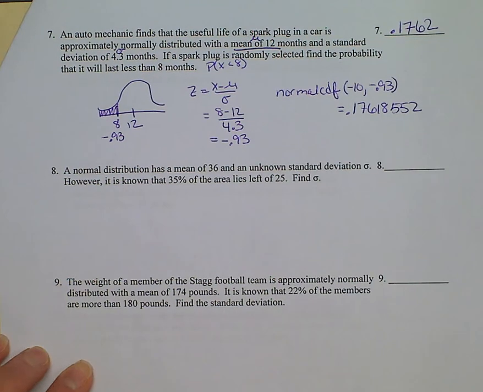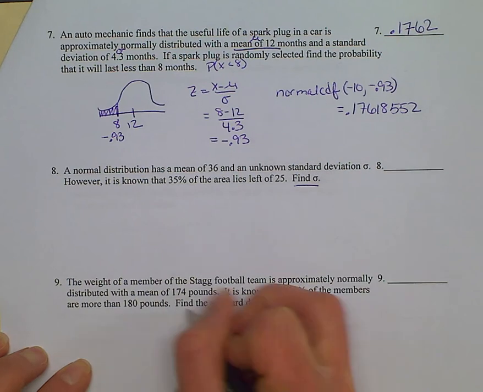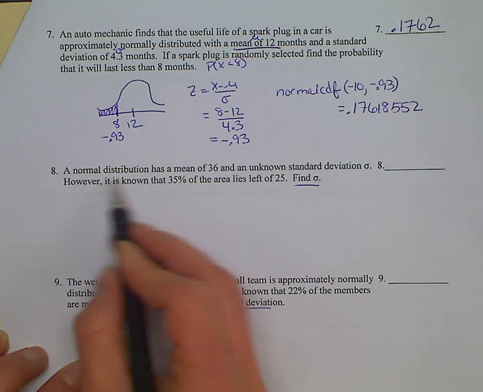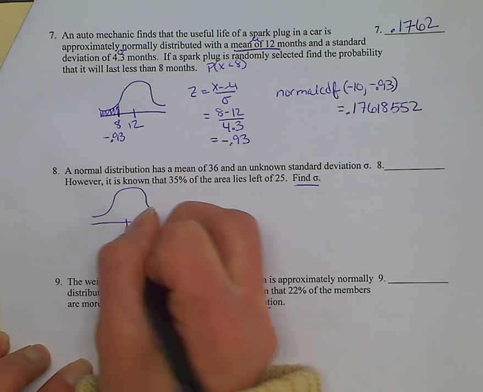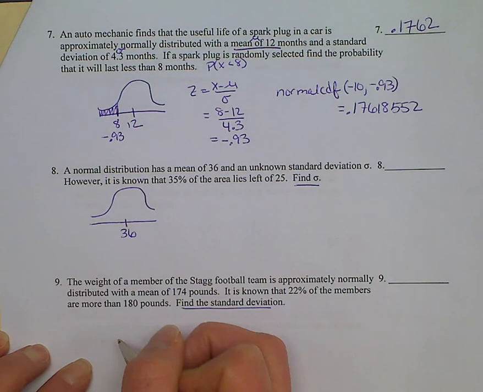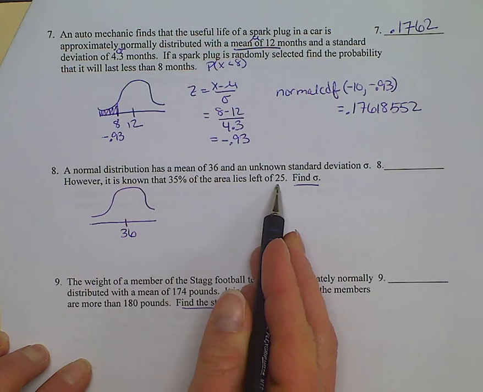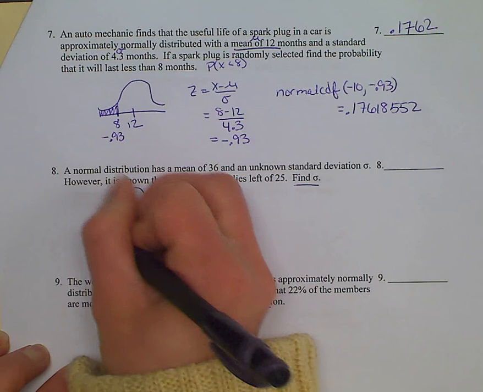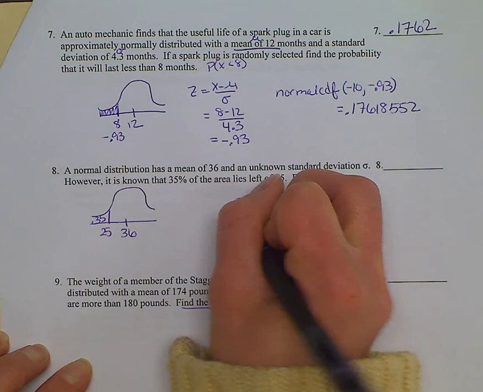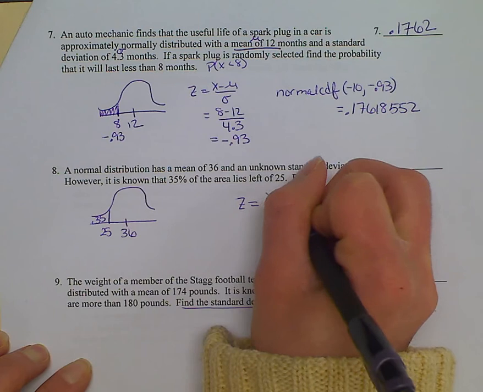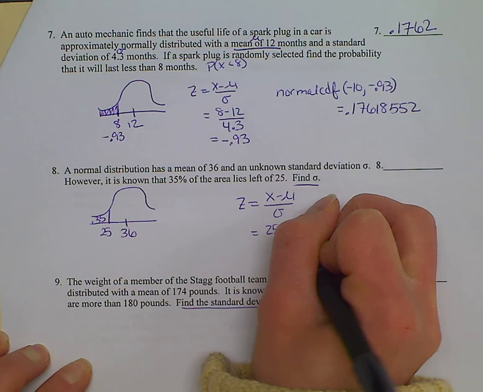Numbers 8 and 9 are both very similar in the fact that we're looking for our standard deviation. In number 8, it says that normal distribution has a mean of 36. However, it is known that 35% of the area lies to the left of 25. So we have 35% to the left of 25. To find our standard deviation, we're going to use this equation. Our x will be 25, our mean will be 36.